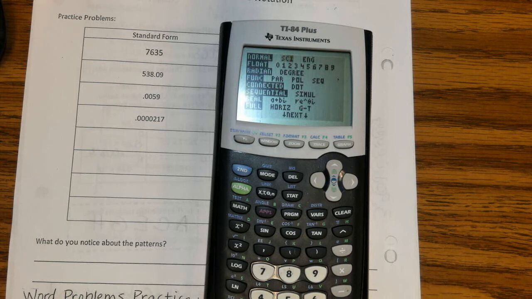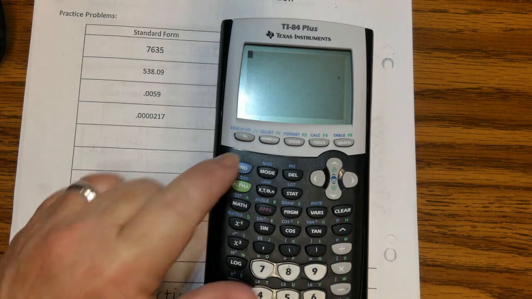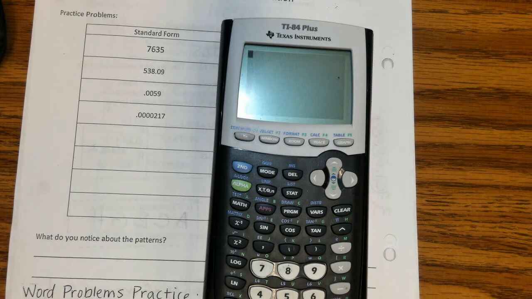Now, in order for this to change, is everybody with me? In order for this to stick and to keep that change to scientific, I have to hit enter. Now, do you see how it's highlighted on sci? Now I'm going to hit second and quit to get off that screen, which is second in mode. Everybody okay? Everybody got it? Do I need to do it again? Speak up or forever hold your peace.